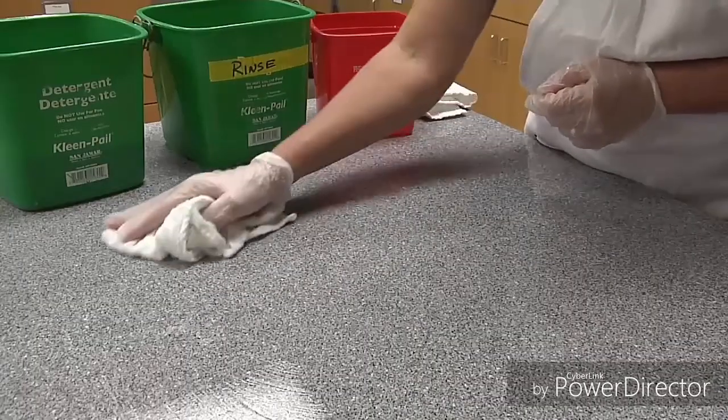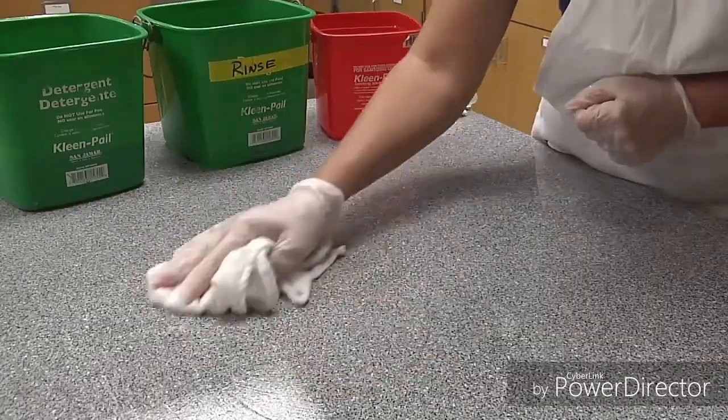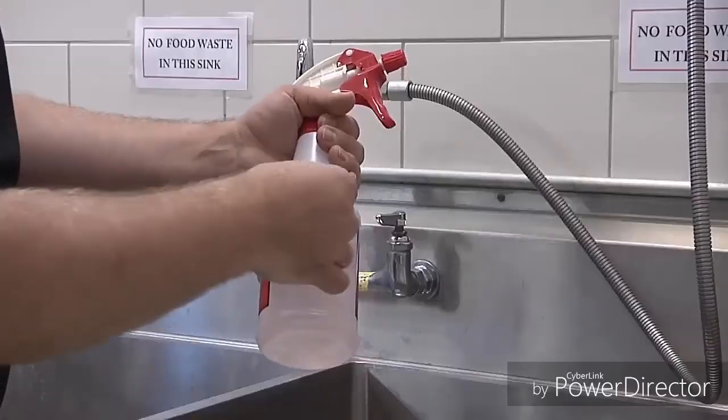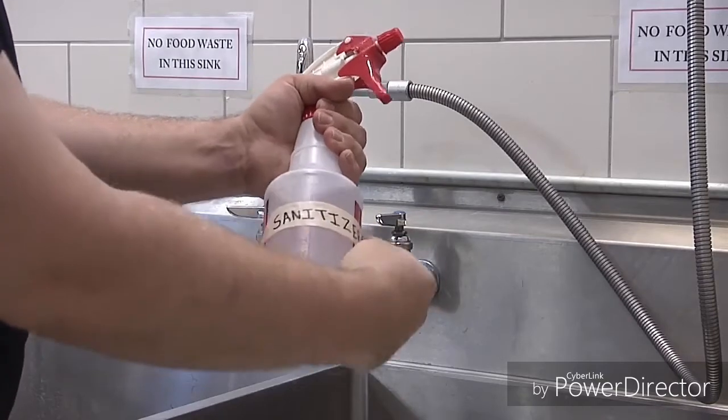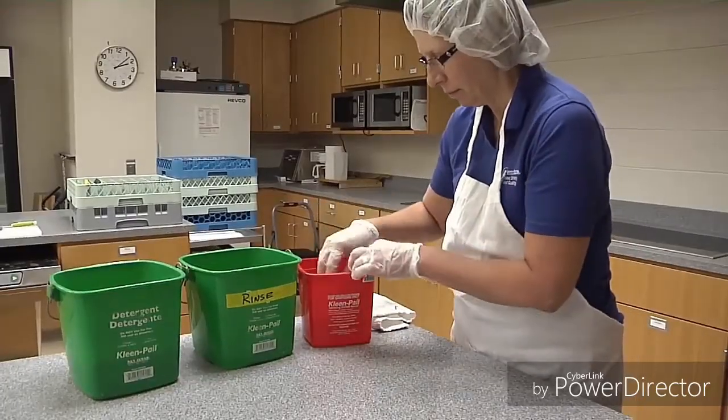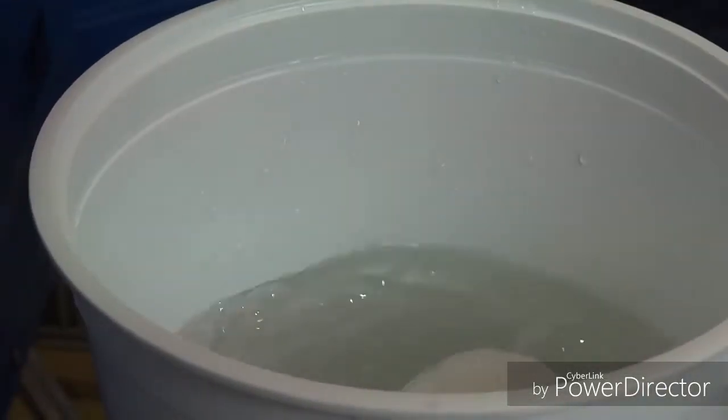You can apply this solution with a spray bottle or use a clean cloth to wipe surfaces. If you use a bottle, be sure to label the contents. When using wiping cloths, be sure to store those cloths in a pail of sanitizing solution between uses.